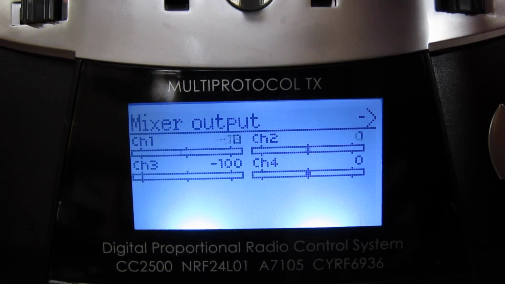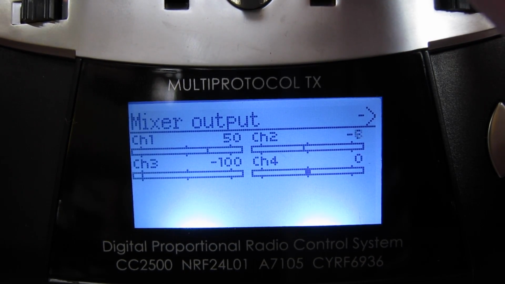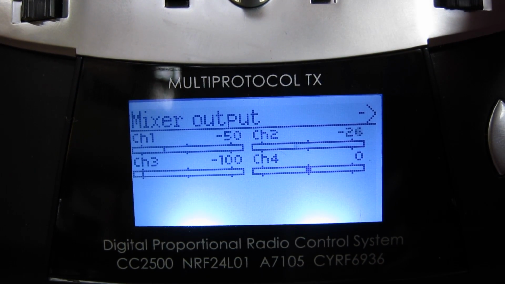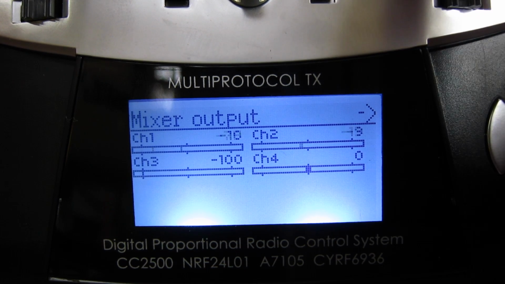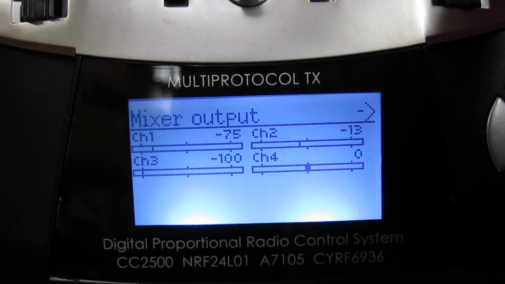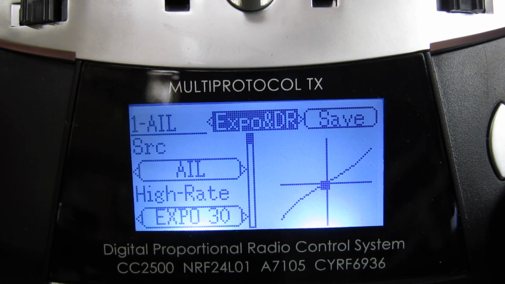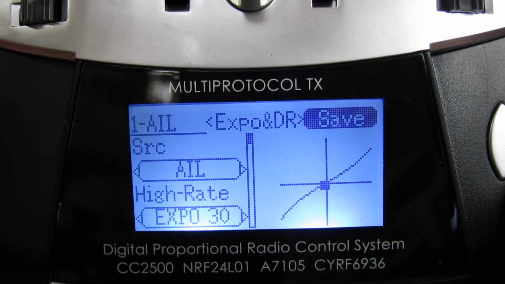So let's just get out of that to see how that looks in the channel monitor. So I'm operating the aileron there and it's going 50 to one side, 50 to the other side. That's because I'm on low rate. I'll switch to mid rate, it goes up to 75 to 75, and switch to high rate, 100 to 100. Now a little trick to be aware of.